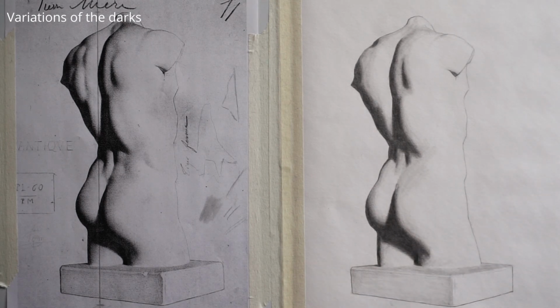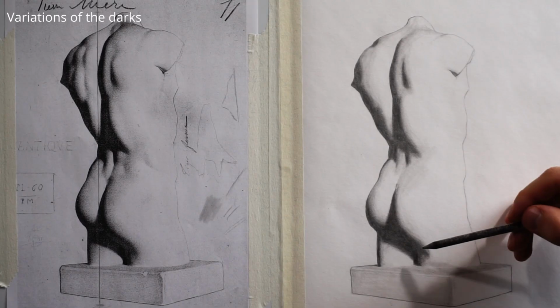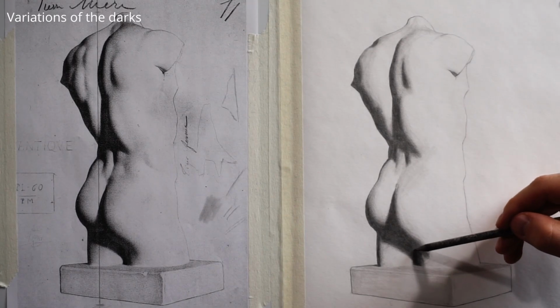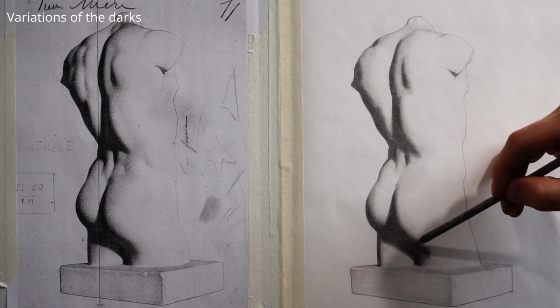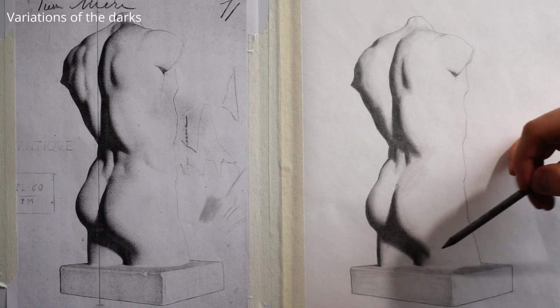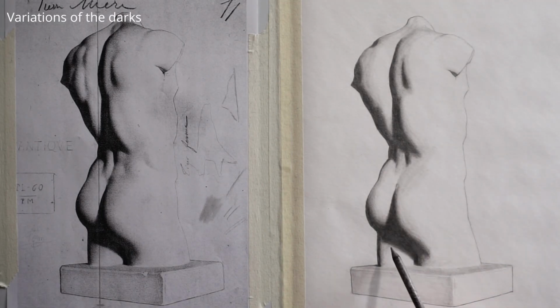So regardless of what I just said, I'll probably have to lighten this reflected light just a little bit, and I'm doing it with this thumb, so you'll see it lifts up a little bit of the value in there. I'll just move my hand out of the way so you can see that something is happening here.